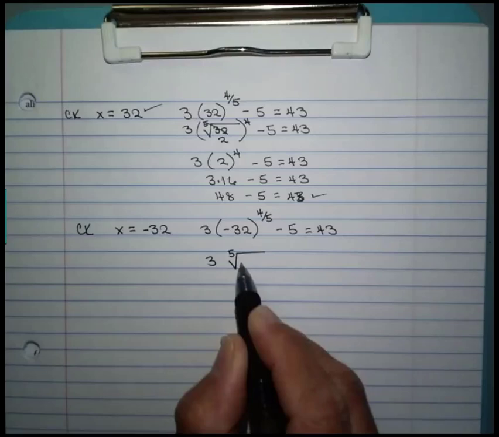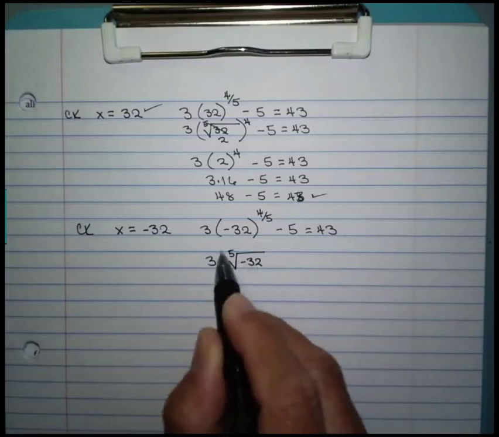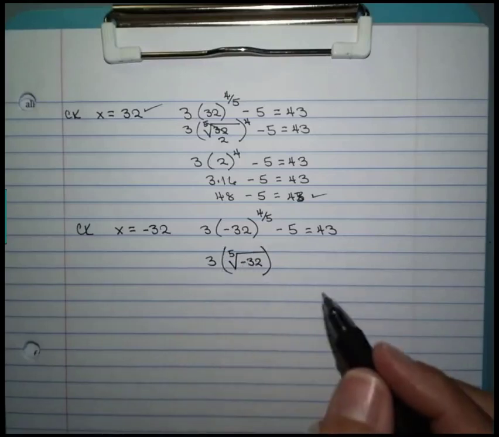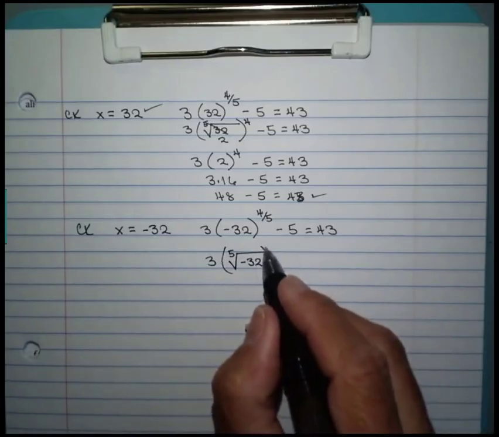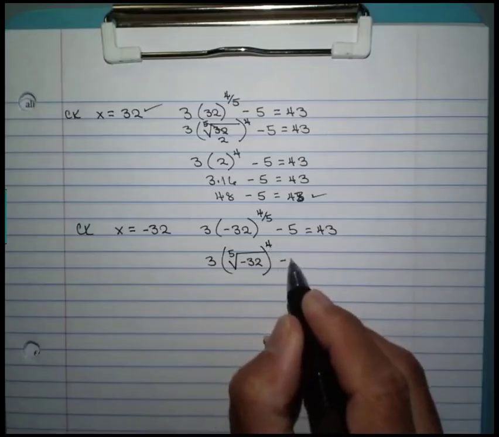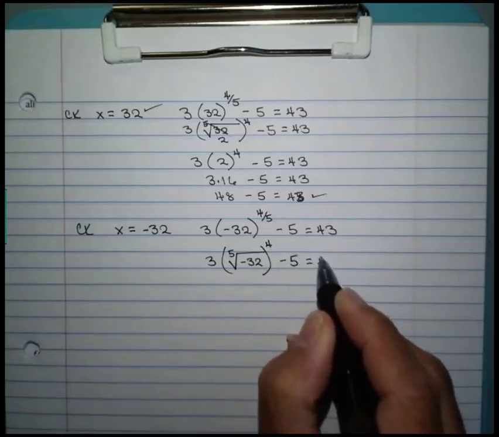It's the fifth root of negative 32. Well, does a negative have a fifth root? Yeah, a negative does have an odd root. It's simply the negative of the root. And this is raised to the power of 4 minus 5 is equal to 43.